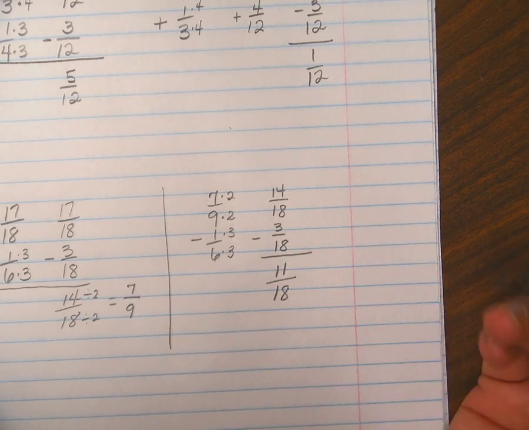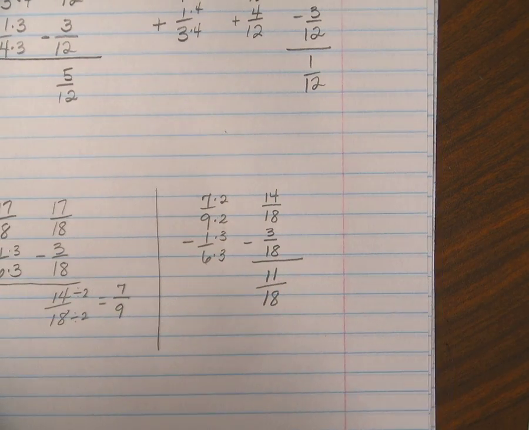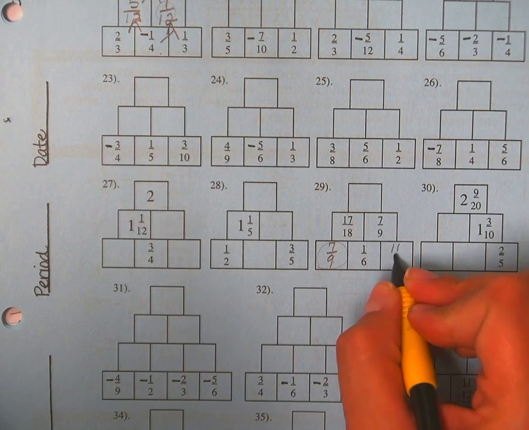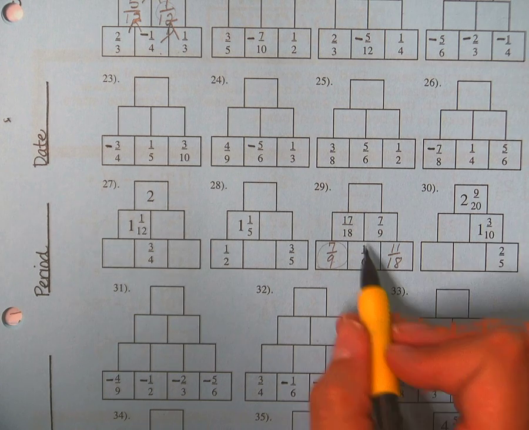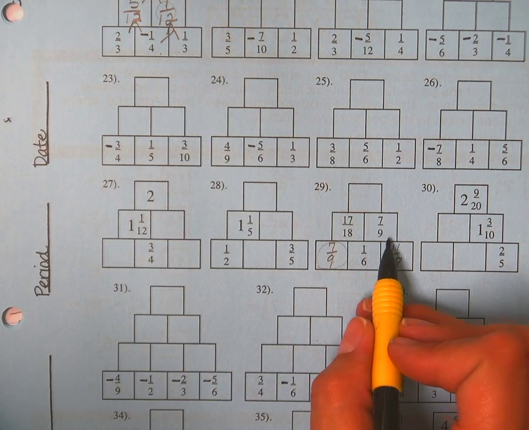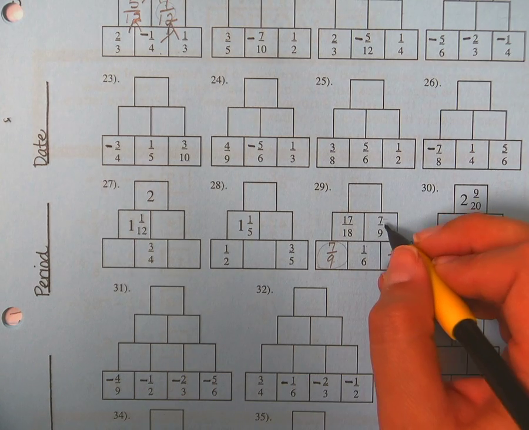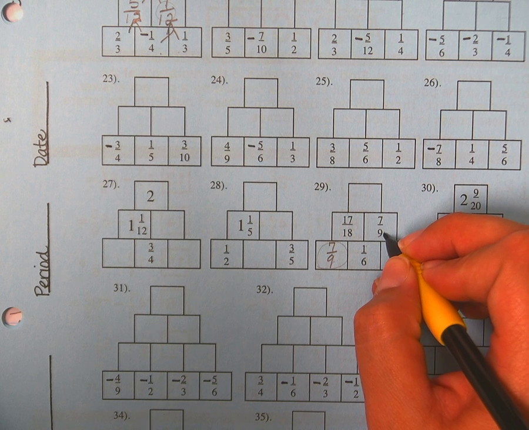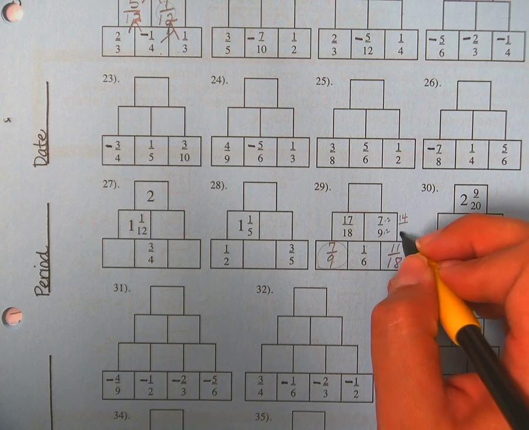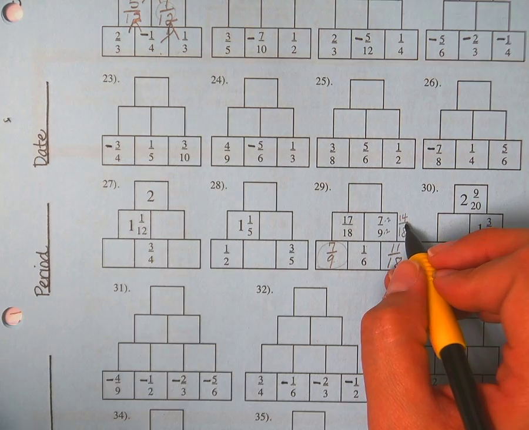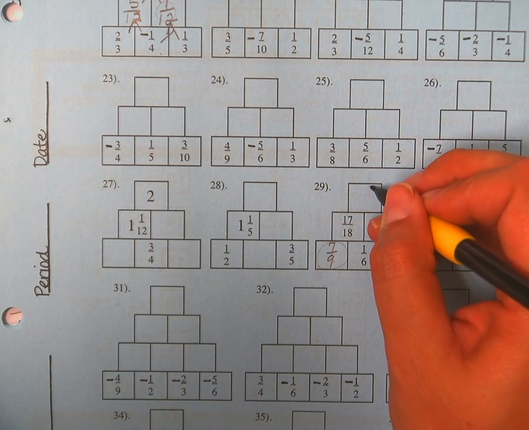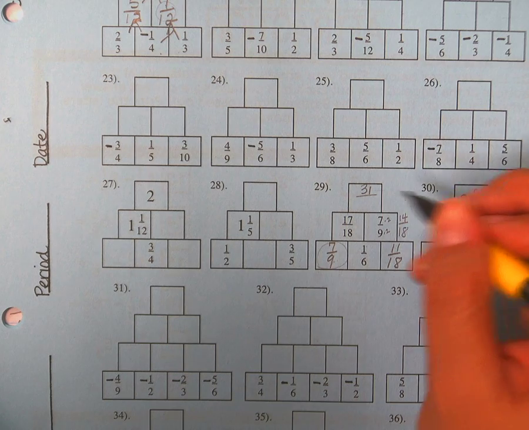And again, if we played tug-of-war, we would still end up with a positive value. 11/18 belongs in here. And then my last step is to just add my 17/18 and my 7/9. I also know that 7/9 needs to be multiplied by 2, and that gives me 14/18. And then I'm going to go ahead and just add these together, 17 and 14. And I get 31. Oh, that's a problem.